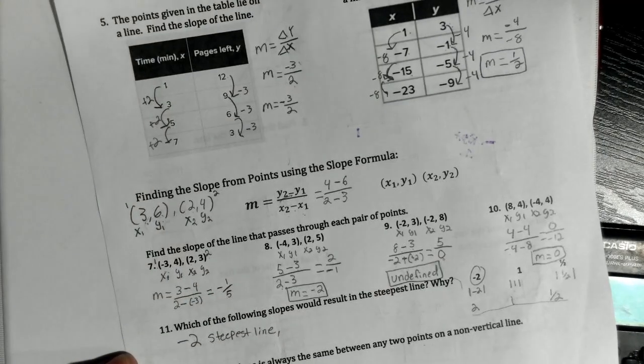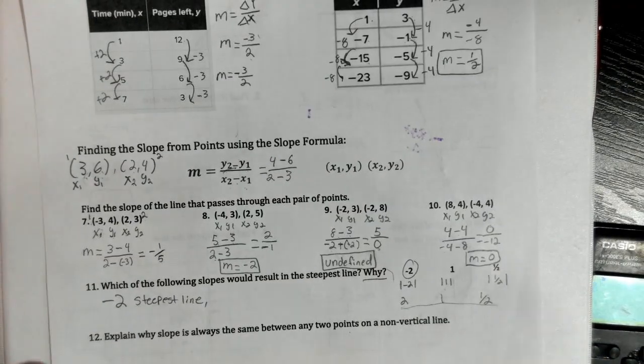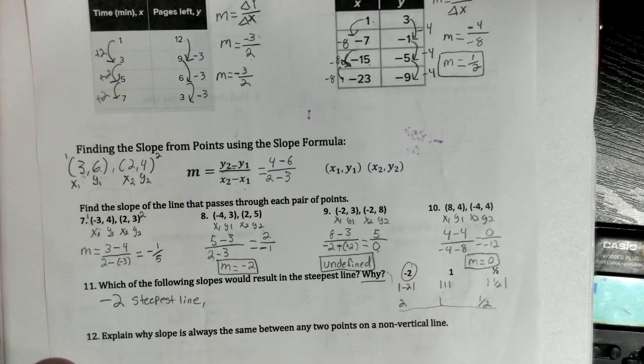And the last part, don't forget that it says to explain or why. Looks like I froze up again. Let's go.